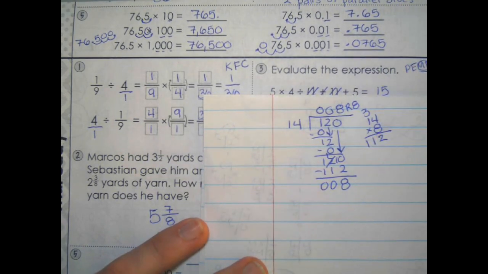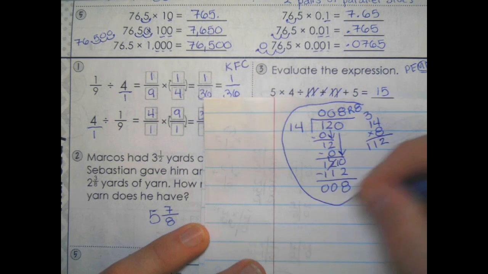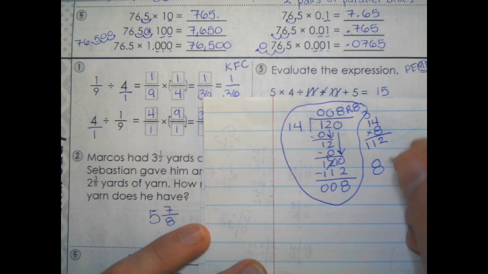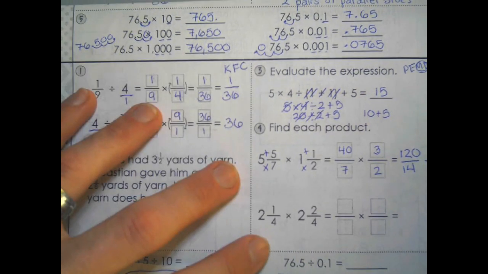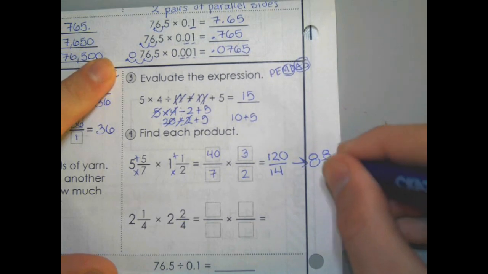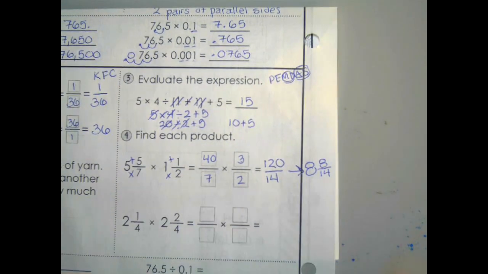Remember, it's okay with remainders because we're doing fractions here. So if I'm changing that to a mixed number, it needs to be 8 and 8 over 14. 8 and 8 14ths. Alright, and the last one.